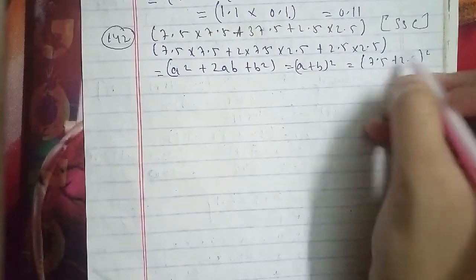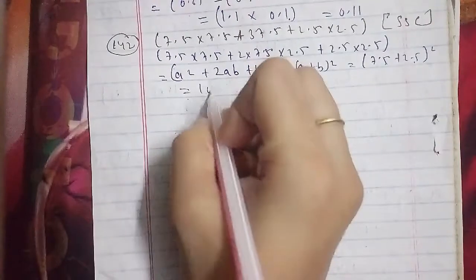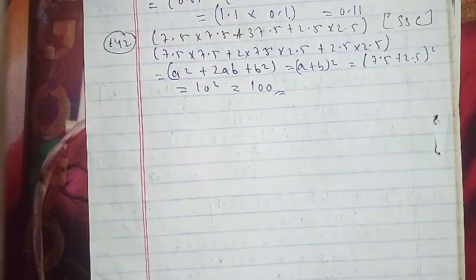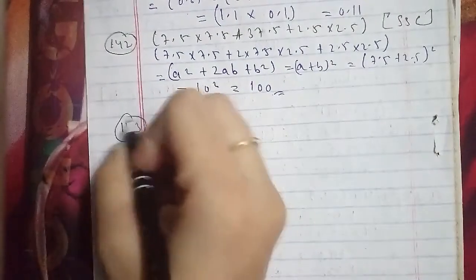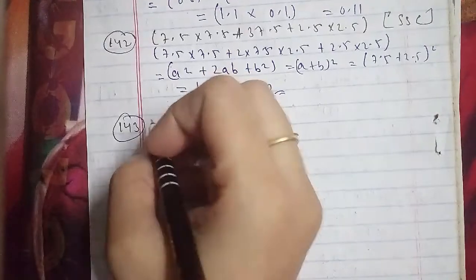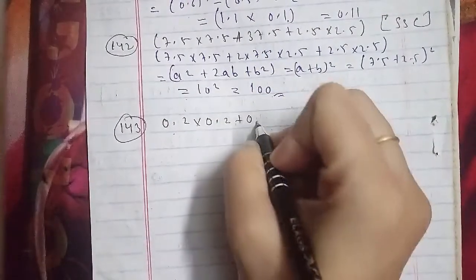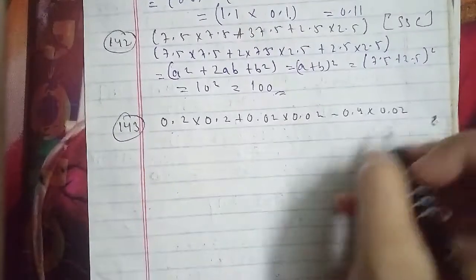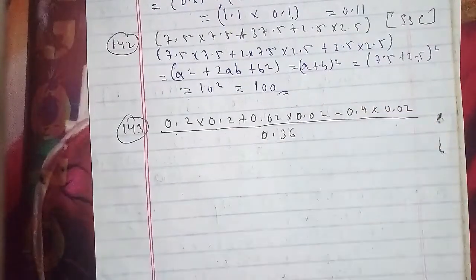For that, it is 0.2 into 0.2 plus 0.02 into 0.02 minus 0.4 into 0.02, which is equals to 0.2 into 0.2 plus 0.02 into 0.02 minus 2 into 0.2 into 0.02. It will be open in the form of a square plus b square minus 2ab, which is equals to (a minus b) square, that is (0.2 minus 0.02) square, that is equals to 0.18 square. Okay, that will subtract it out.